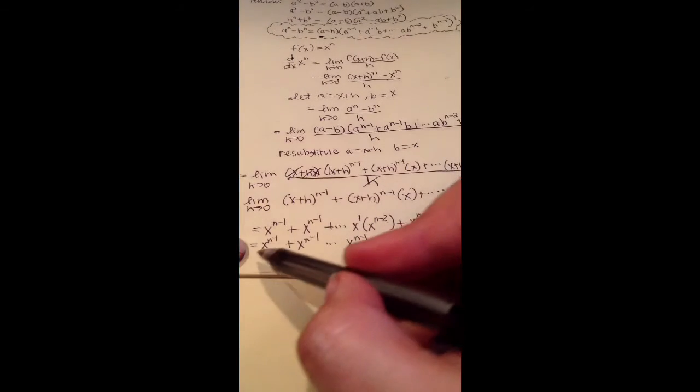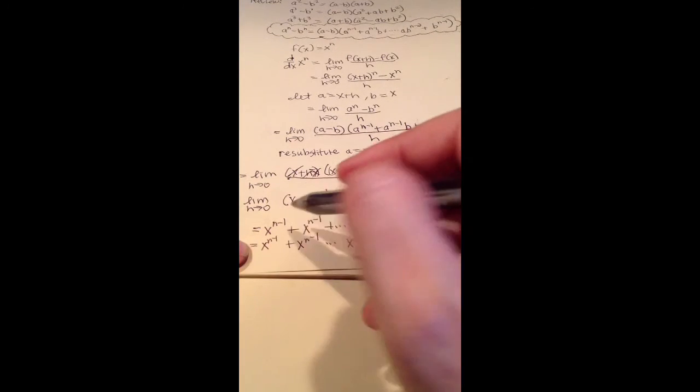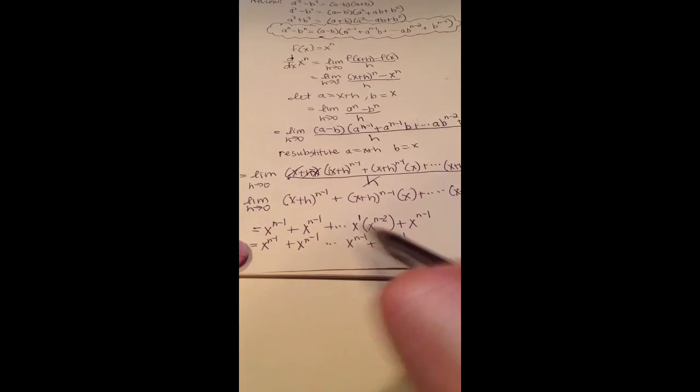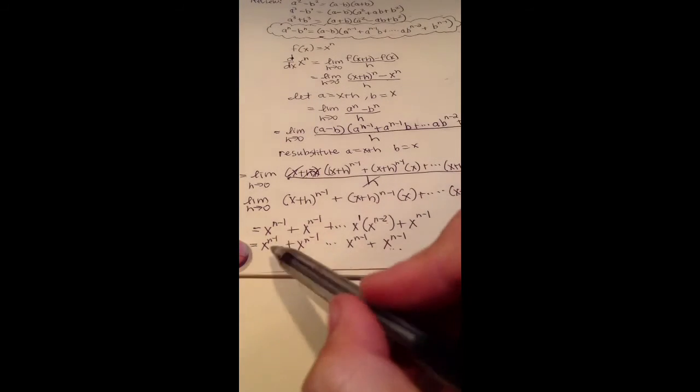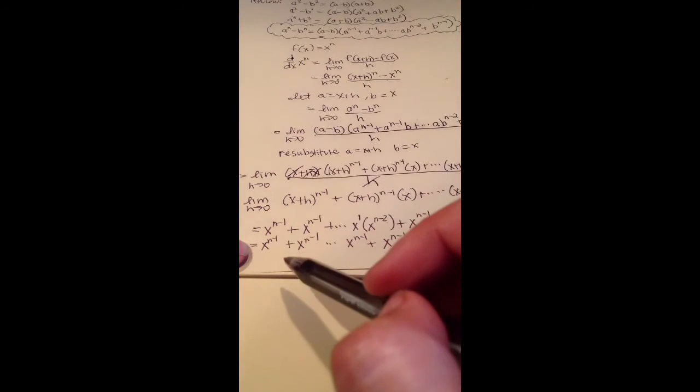Okay, so basically what will happen is these are all x to the n minus 1. And we know that the number of terms that exist here is going to be the same as the exponent. Okay? If you have a question on that, I can explain that in class.